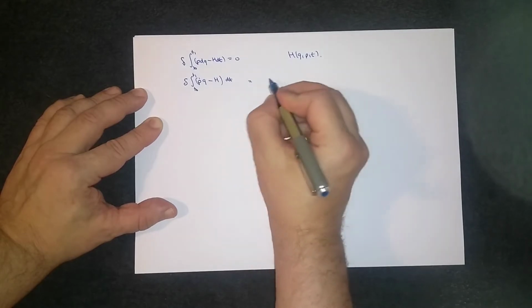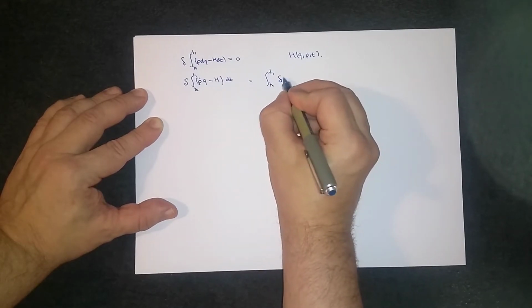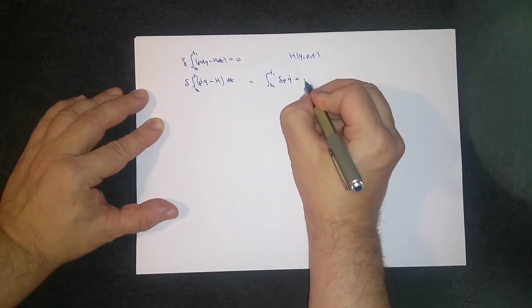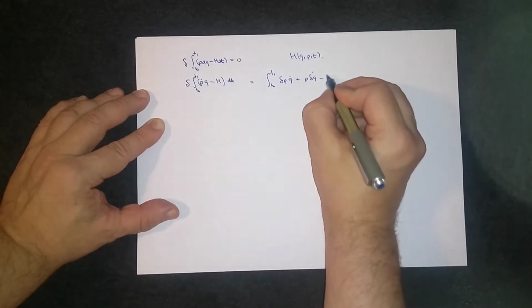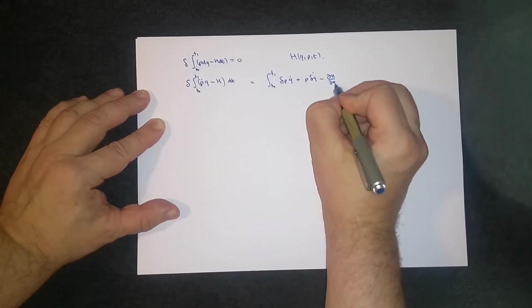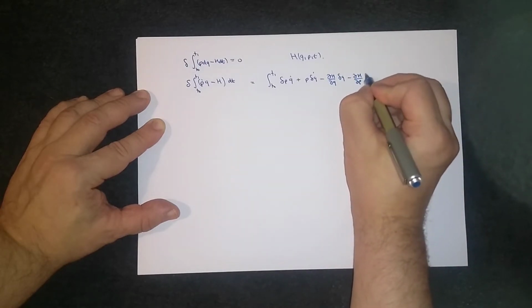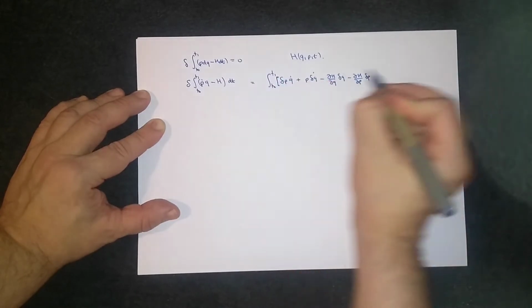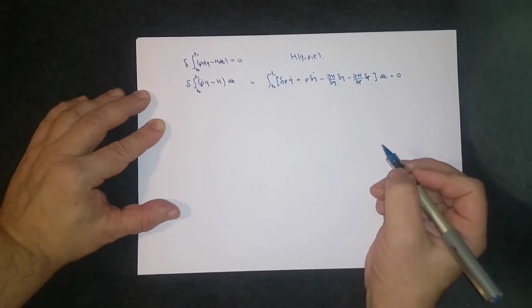So performing the variation, delta p q dot plus p delta q dot minus dh by dq delta q minus dh by dp delta p dt. That variation is 0.